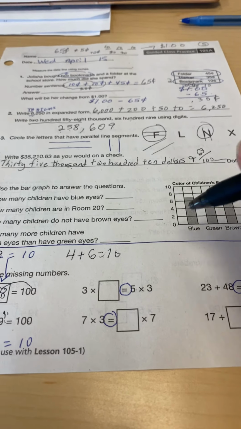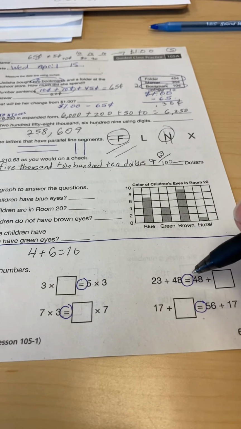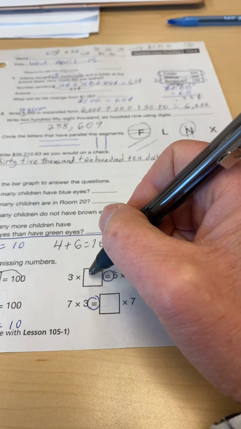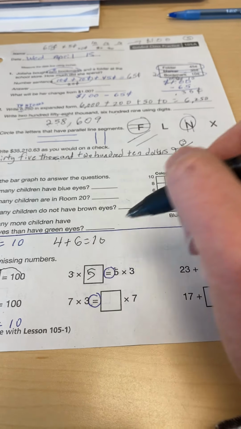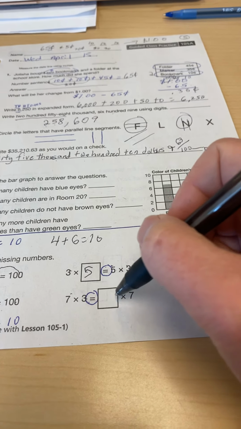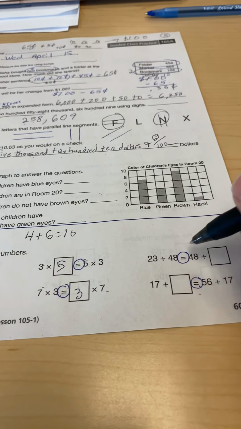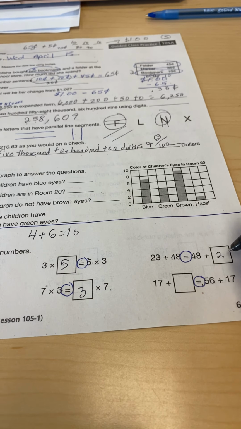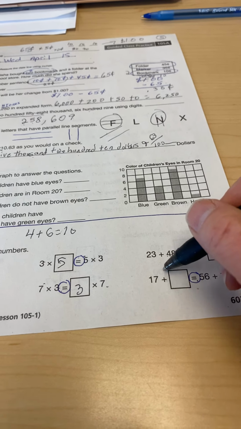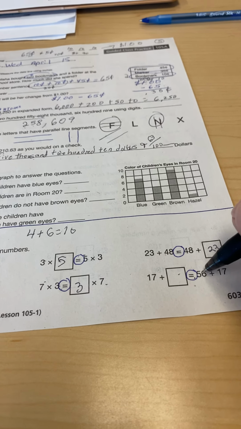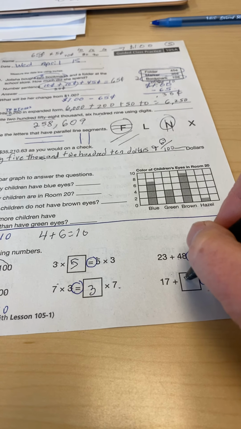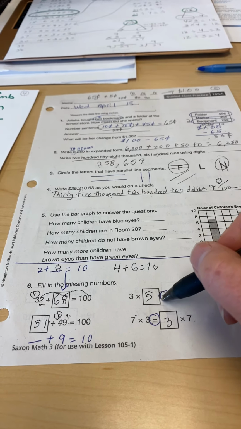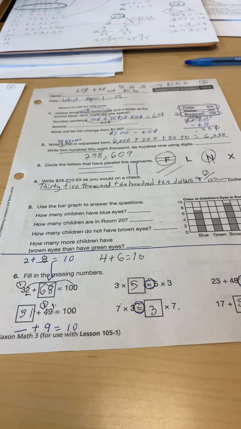Now let's look at these. Notice all of these equal signs. Equal, equal, equal, equal. This is so easy. This says 5 times 3. This is missing. What's over here that's equal? 3 times 5. Okay, 7 times 3 equals 3 times 7. 23 plus 28 equals 48 plus 23. 17 plus something, what's on the other side? 56 plus 17. You don't even really need to know the answer. You just notice that this equal sign is telling you what to do. Okay, that is very powerful.